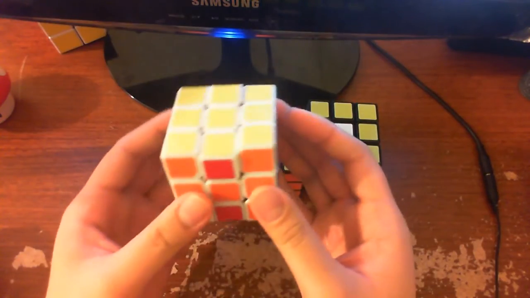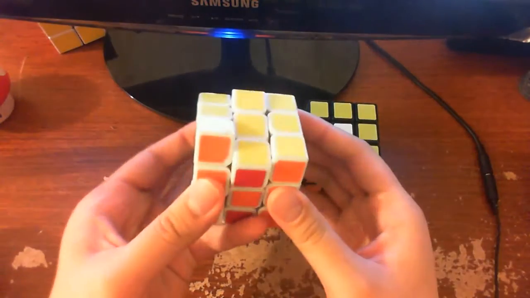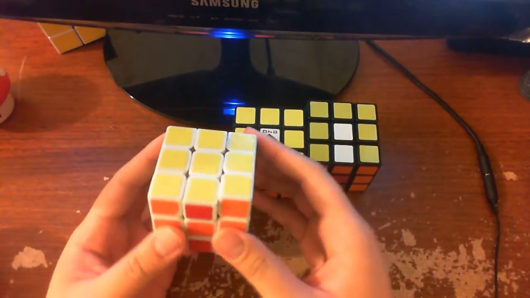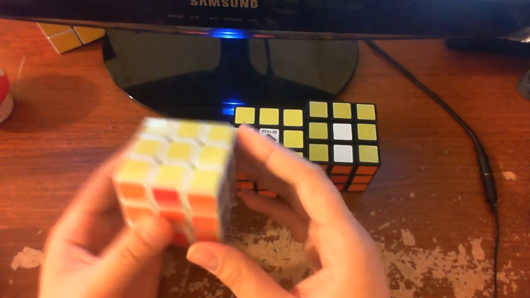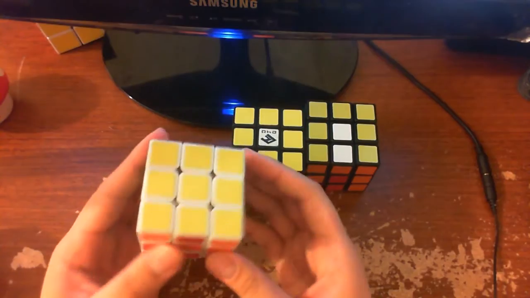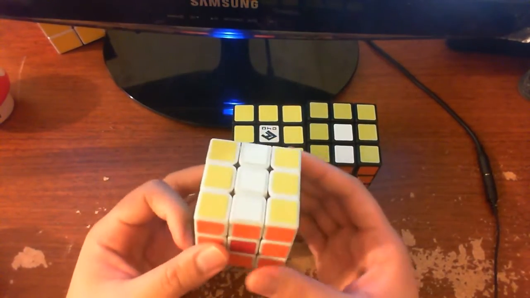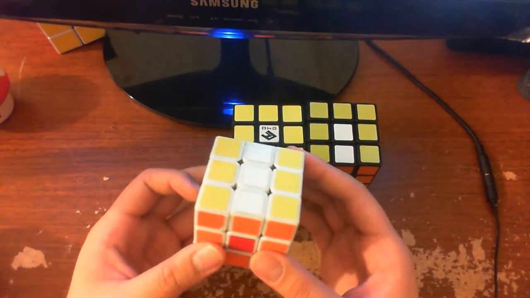moved around. So you know how there's AUF, this is just like adjust U face or something like that. This is like AMS, adjust M slice. Yeah, I'm boss like that, making up terms. Anyways, it can be adjusted differently, so before or after it doesn't really matter, because you can change it while doing the actual alg itself.